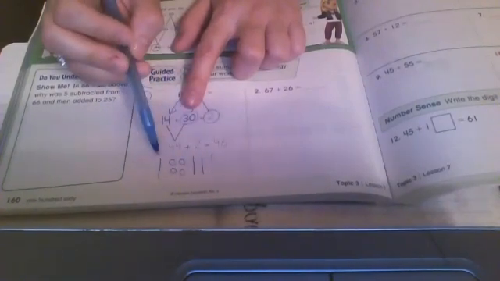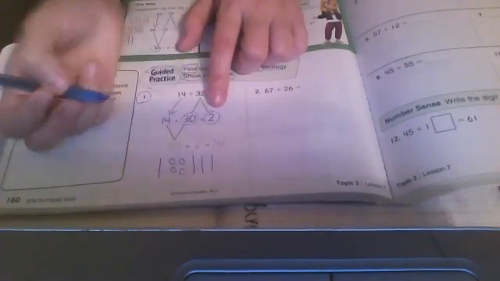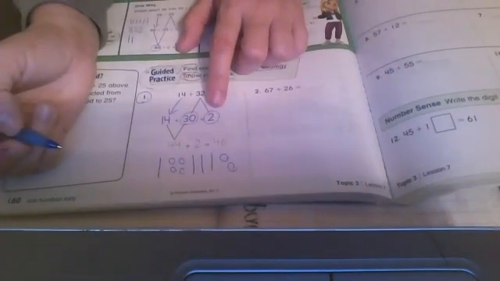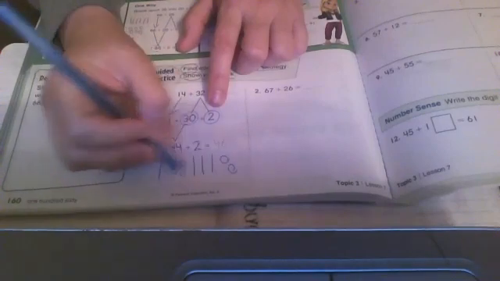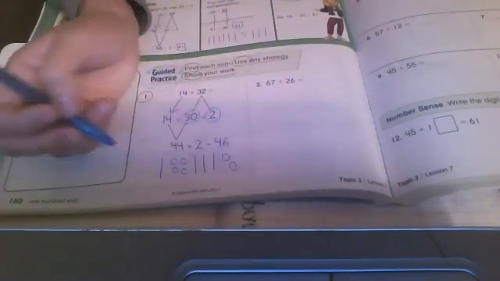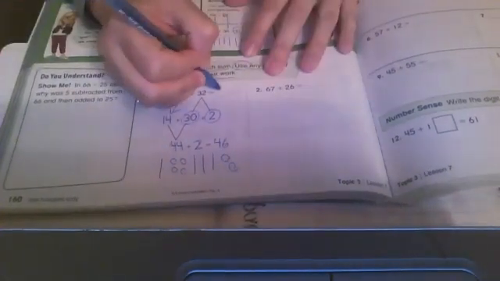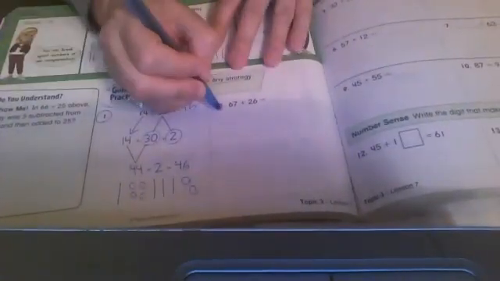So that's 44. And 2 more. 44, 45, 46. Right? 44 plus 2 more. That's what we did here. Equals 46. All right, so 14 plus 32 gives us 46. All right, let's look at number 2.